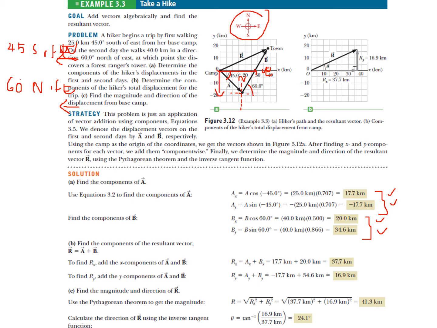And on part B, determine the components of the hiker's total displacement. Therefore, we should apply AX, BX, BY and also AY, so we get the total value of RX and RY. On part C, find the magnitude and the direction of the displacement from base camp. Therefore, we add together Rx squared and Ry squared, and we get 41.3 kilometers. And of course, don't forget the vector always comes with a direction, and the direction is 24.1 degrees.